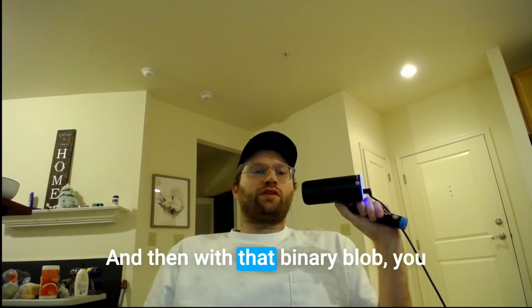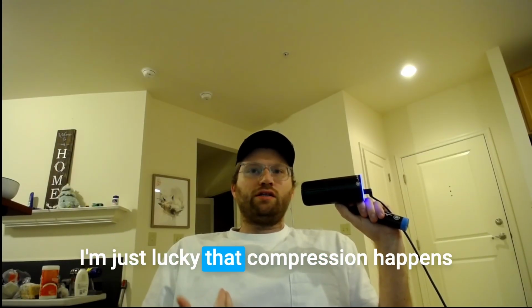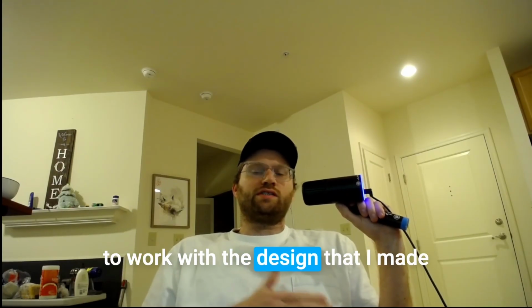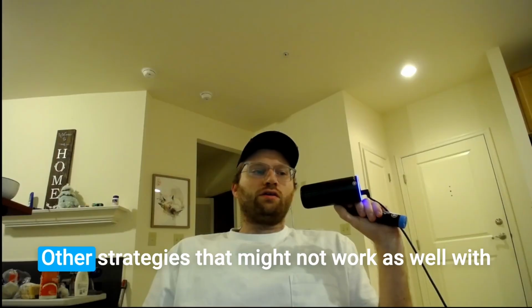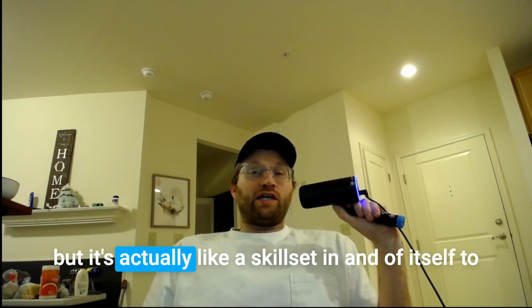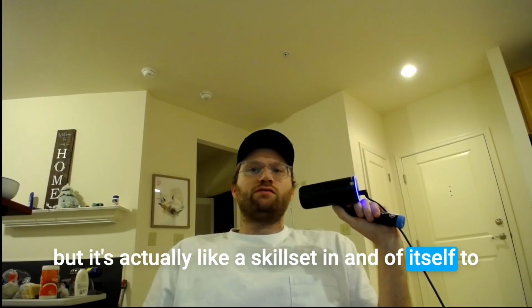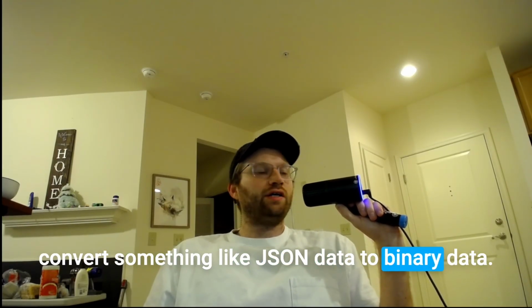And then with that binary blob, you need to use compression. I'm just lucky that compression happens to work with the design that I made already, where there is a lot of redundancy. Other strategies it might not work as well with, but it's actually a skill set in and of itself to convert something like JSON data to binary data.